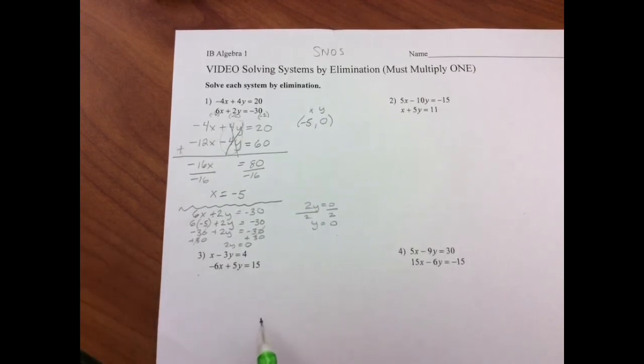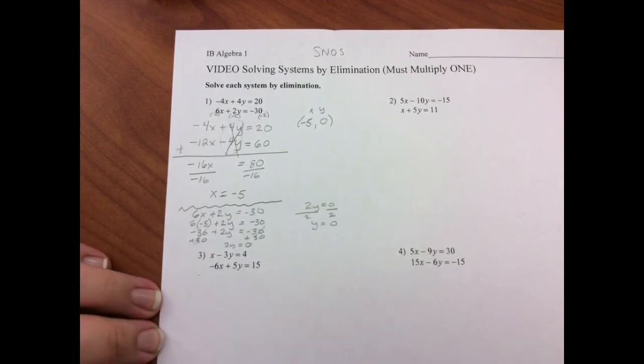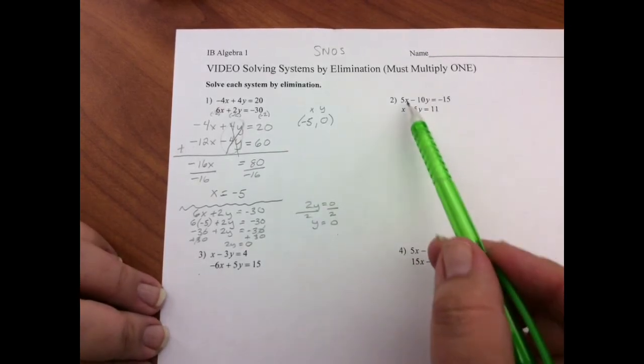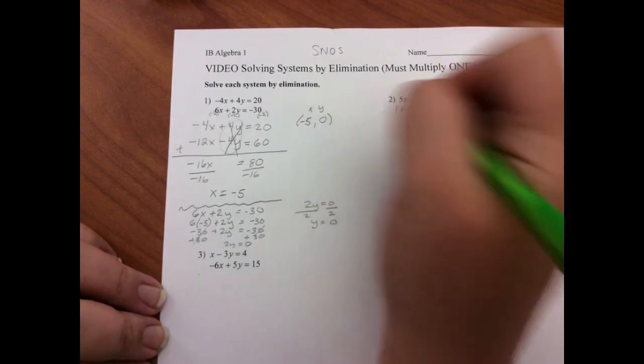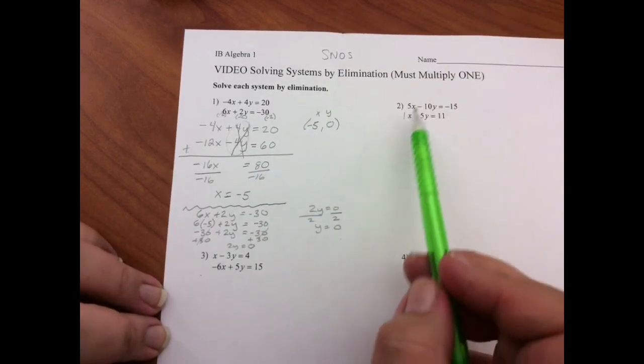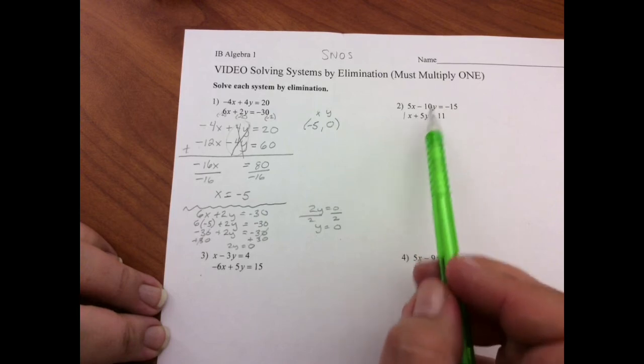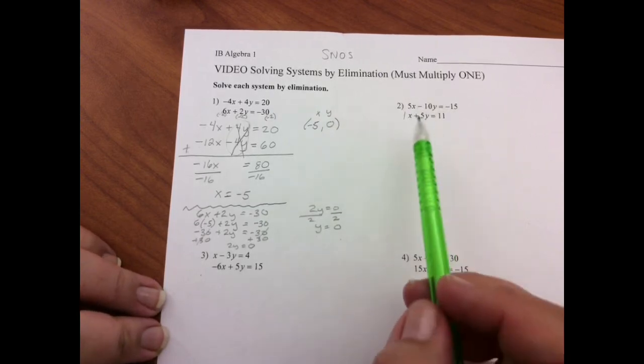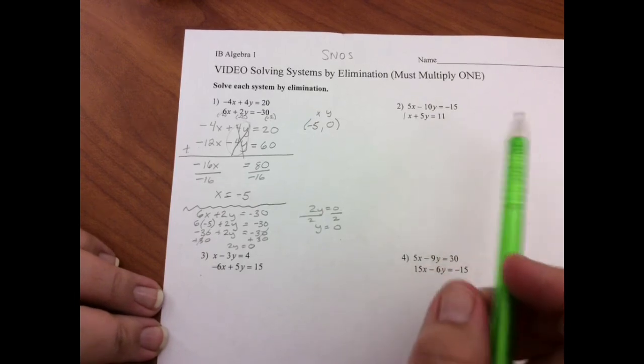Now we'll go ahead and do the next one, and then maybe you can pause the video and try the other ones on this page on your own. Okay, so again, we're looking for opposites, and if I look here, I've got 5x and 1x. I'm going to stick a 1 in front of this one. So different numbers. And over here, 10 and 5, also different numbers. But I want to multiply one of the equations by something to make them the same number, opposite sign.